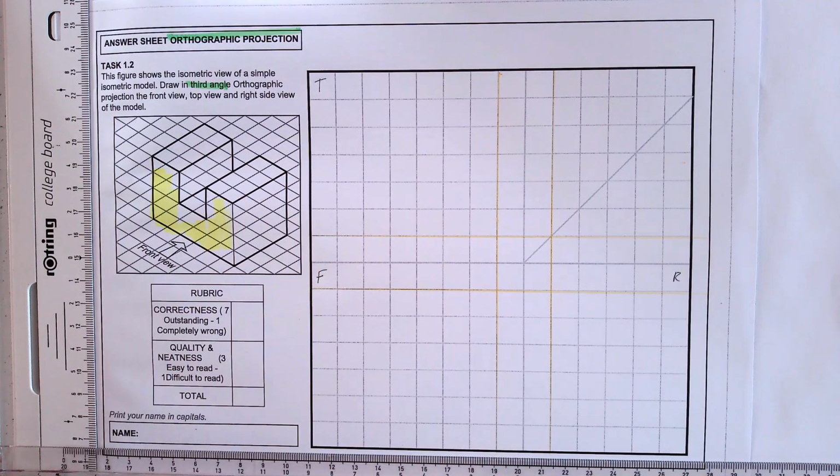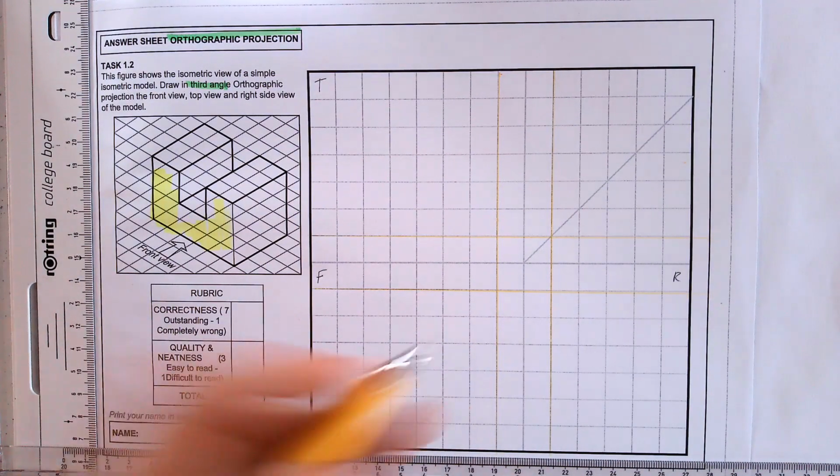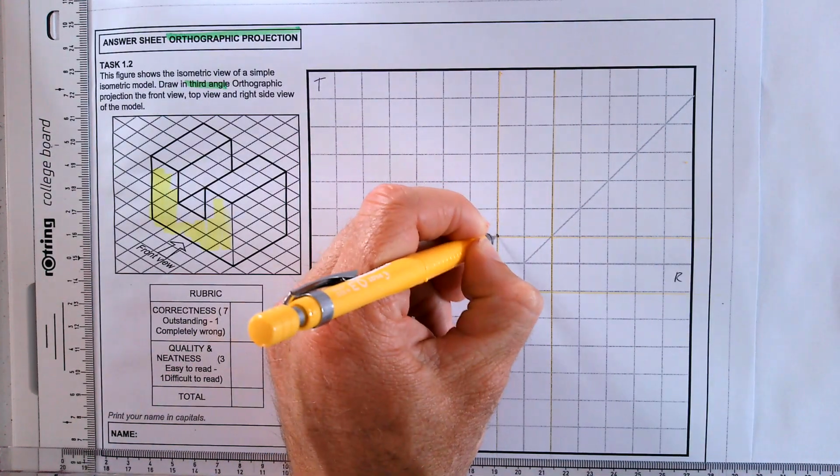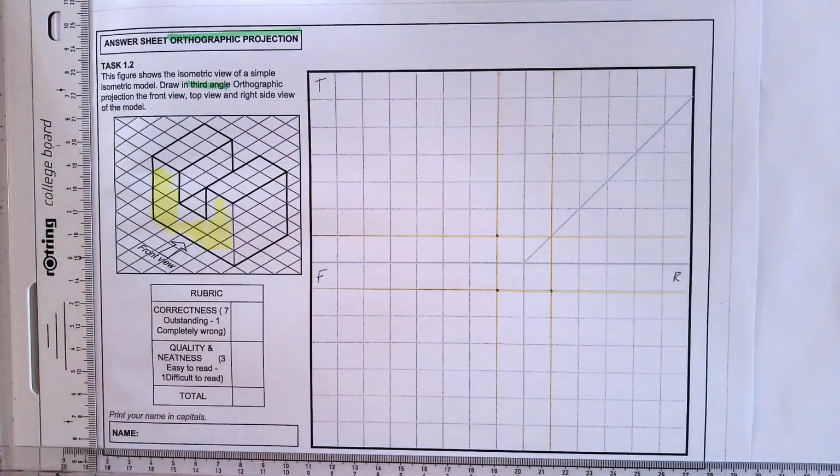Okay, so where the margins intersect is where we're going to start each drawing, or each face, each aspect, each view. And because we're in third angle orthographic projection, what I like to do is start with the front view and then project out. You can start with the top if you want, but the front view in this sense has a nice profile to start with. We've got an upside down U shape.